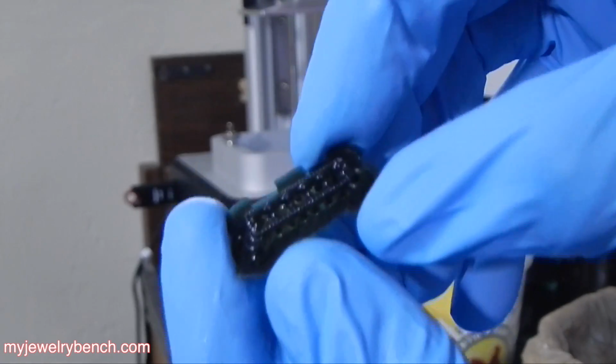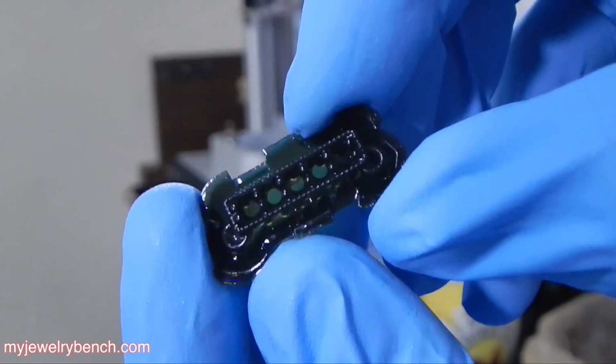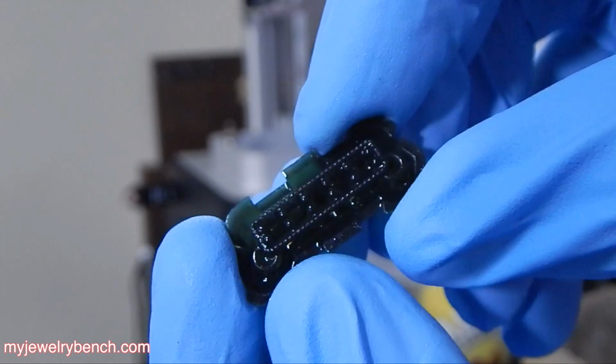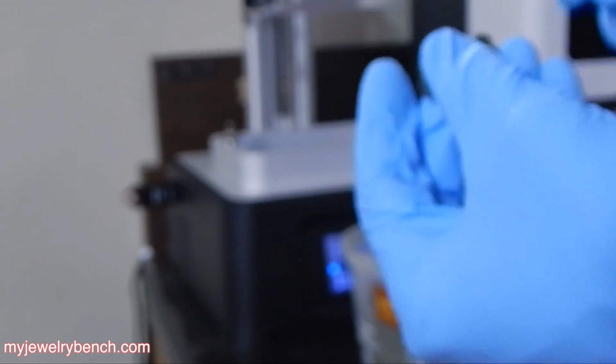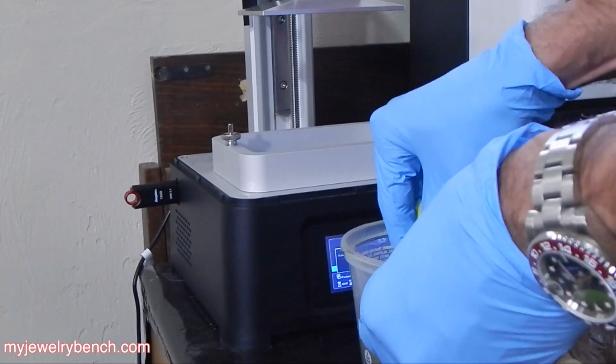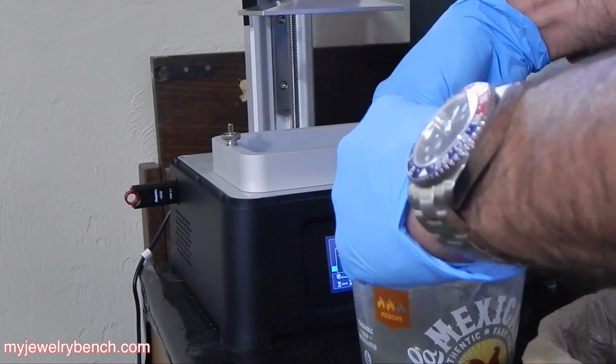That actually looks pretty good. Let's see if we can get this in focus a little bit more. So what do you think? I think that looks pretty good. Now, I'm not going to cure these right now. I'm going to throw them in the ultrasonic cleaner, and I'm going to let the cleaner just take off the rest of the resin that might be stuck to these.